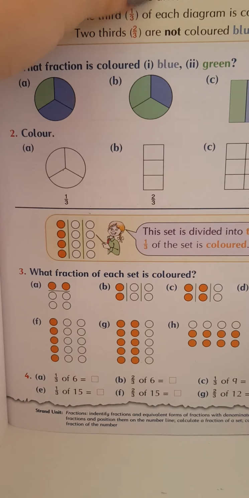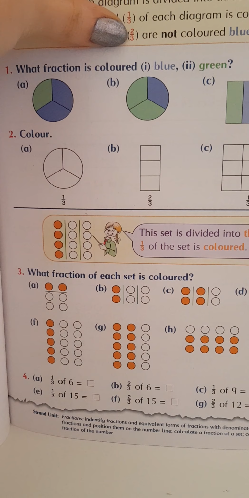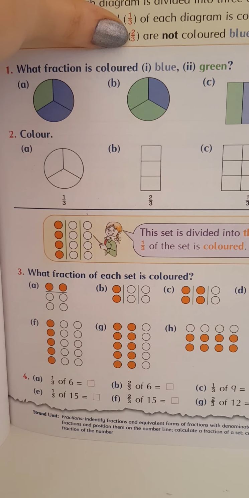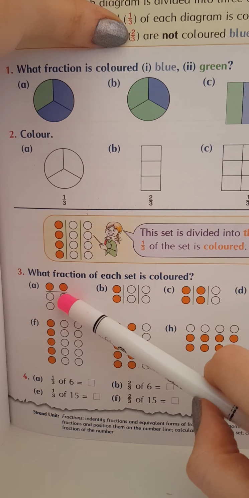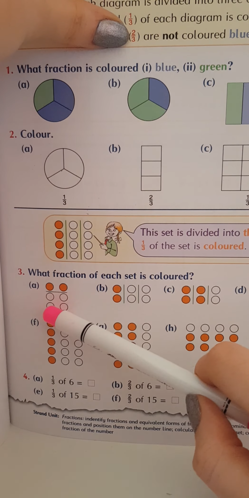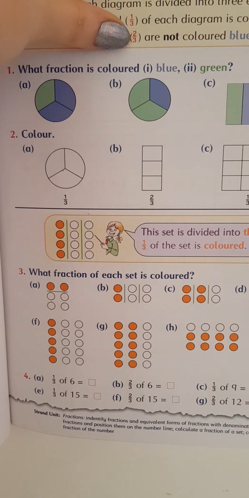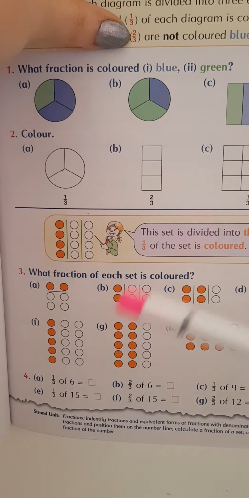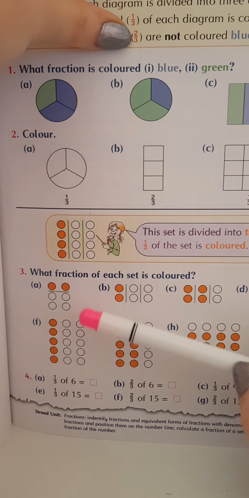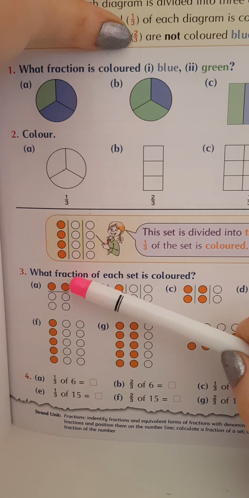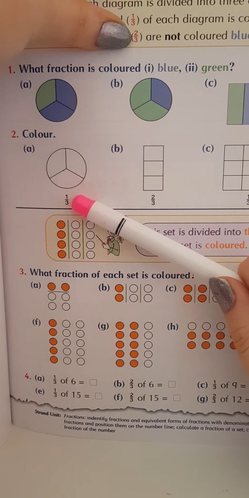So then when we go on to question 3, it wants to know what fraction of each set is coloured. So again, it's like the one above. These are broken into 6: 1, 2, 3, 4, 5, 6. But they have only coloured in 1 part. So this is 1 part, this is 1 part, and this is 1 part. So they have actually only coloured in 1 part out of 3. So it'll look like this: 1 out of 3, 1/3.